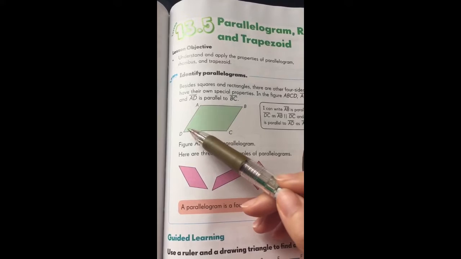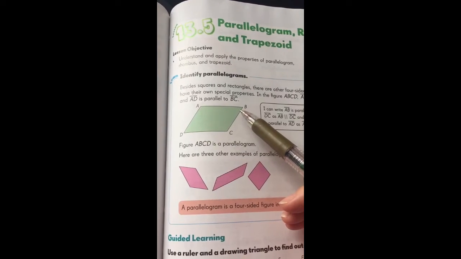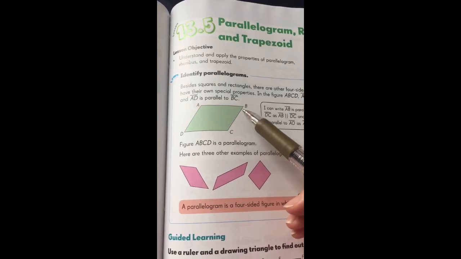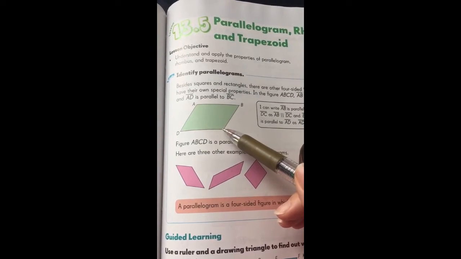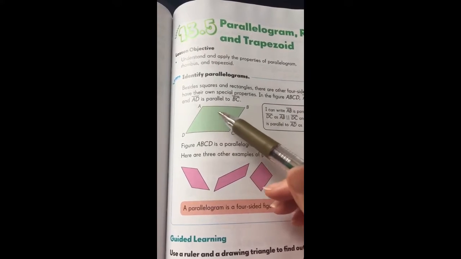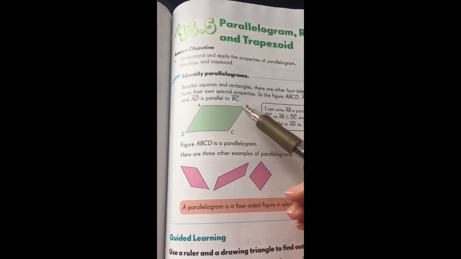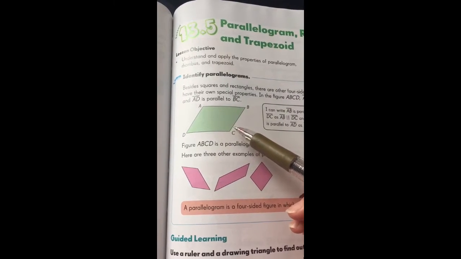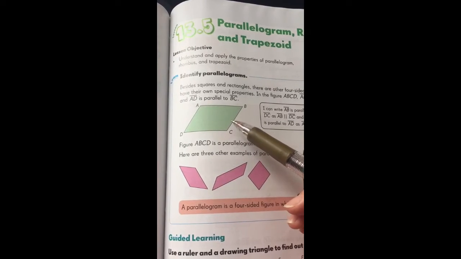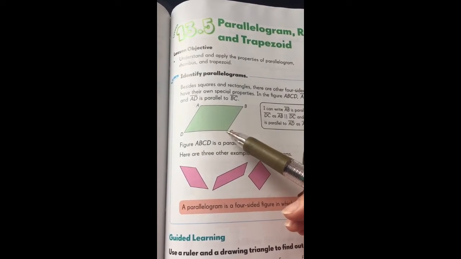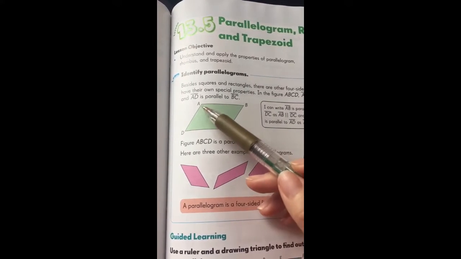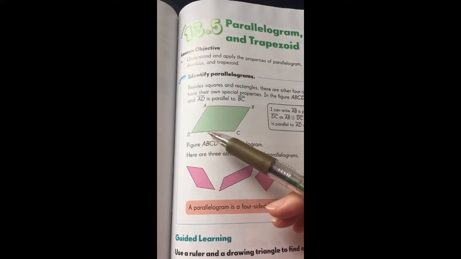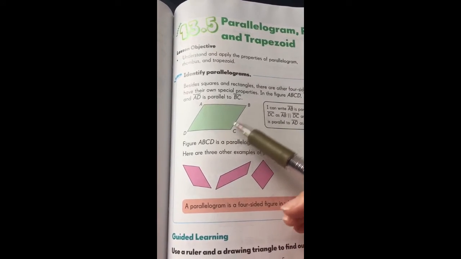And number 2, the opposite angles are equal. Angle D and angle B are equal. Angle C and angle A are equal. And number 3, the angles between the two parallel lines add up to 180 degrees. So in this parallelogram, angle B and angle C together make 180 degrees. Angle A and angle D make 180 degrees. They are angles on a line.